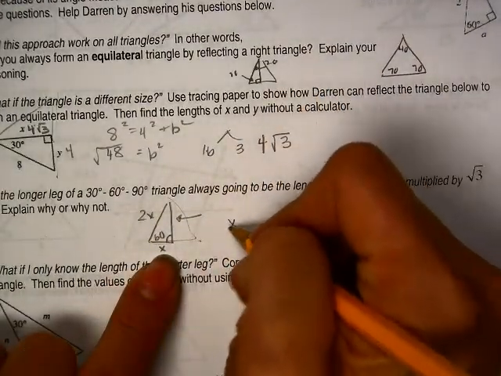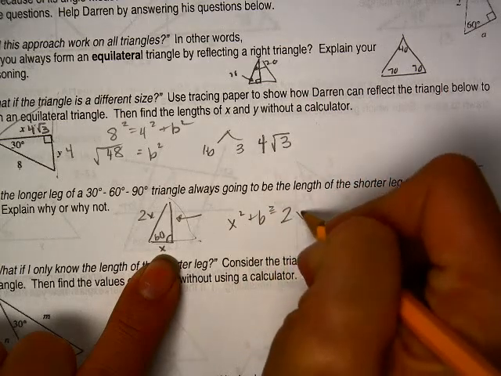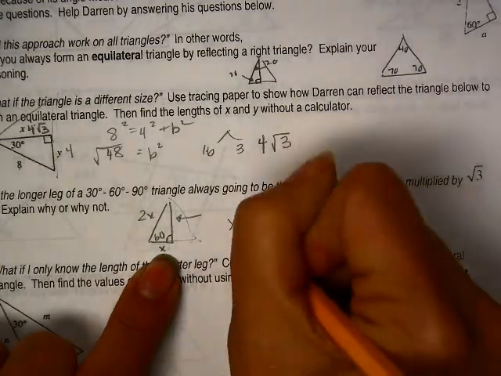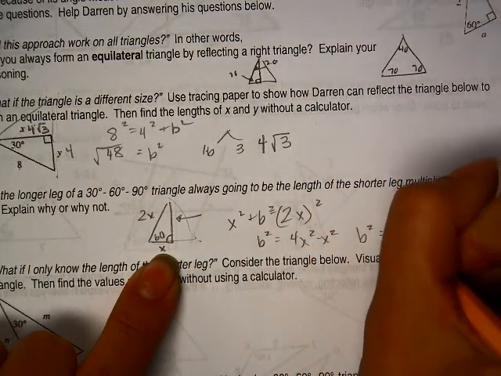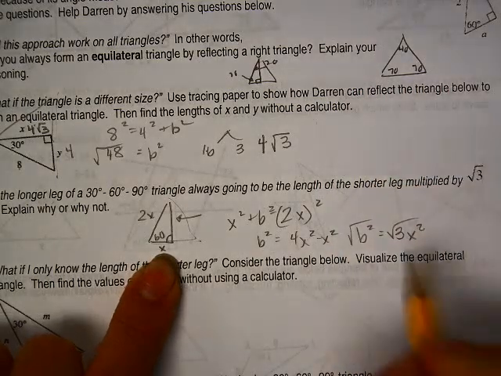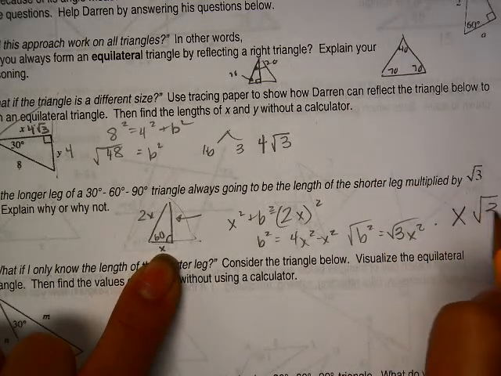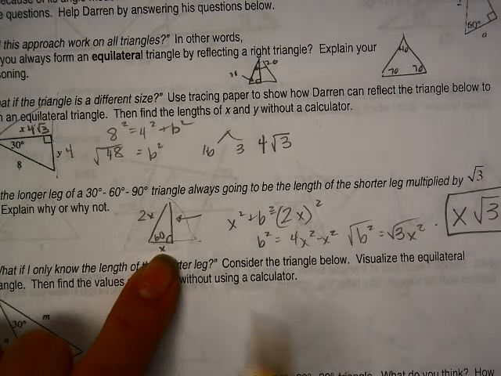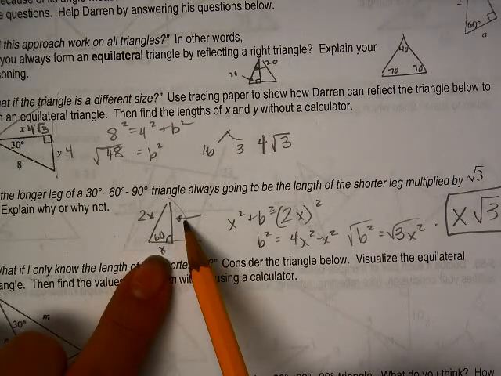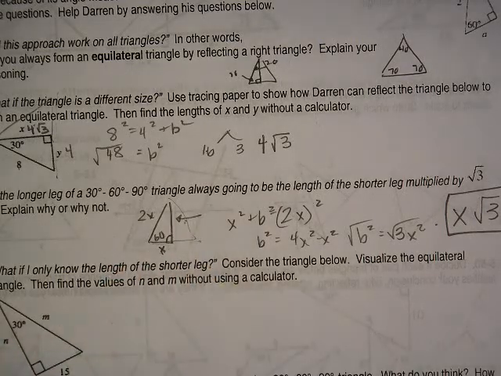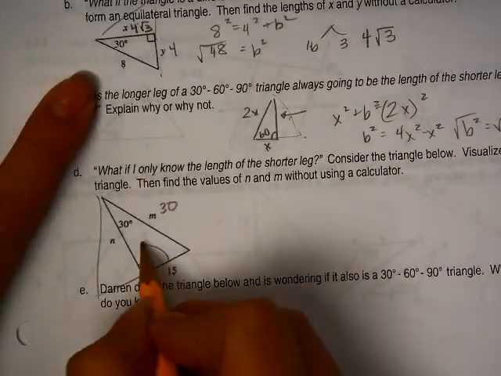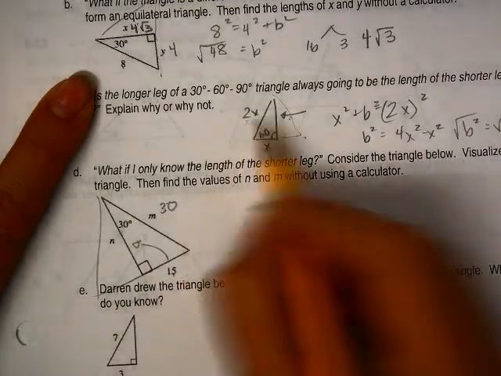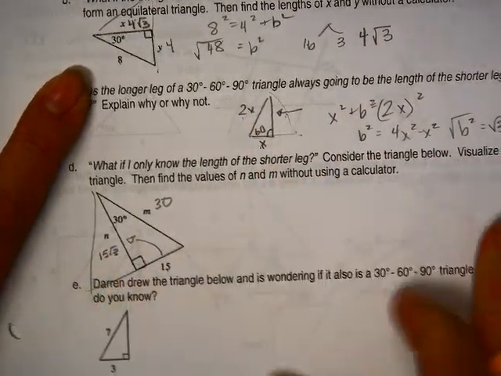And I have x squared plus b squared is equal to 2x quantity squared, careful. So I get b squared is equal to 4x squared minus x squared. B squared is equal to 3x squared. Then when I square root them, I get plain old x times root 3. So that answers the question: no matter what this is, this side is going to be this side times root 3 to get that one. So using that information, if this is 15, this is 30 because it's double, and then this one is this side times root 3, so 15 root 3.